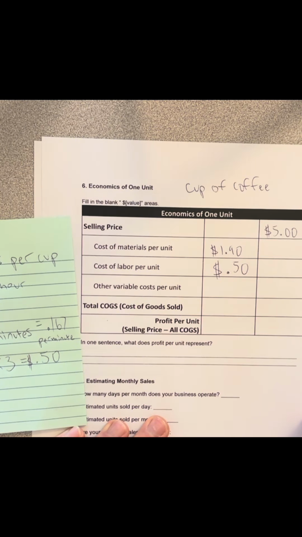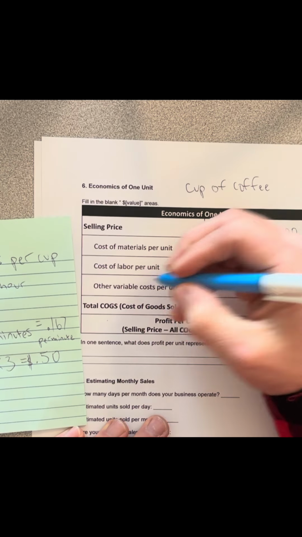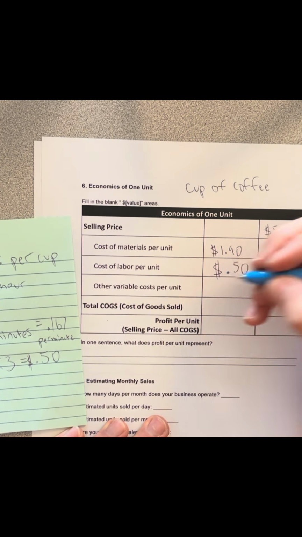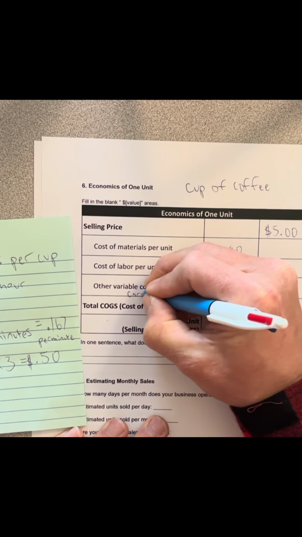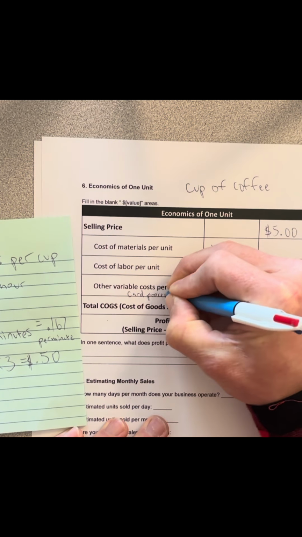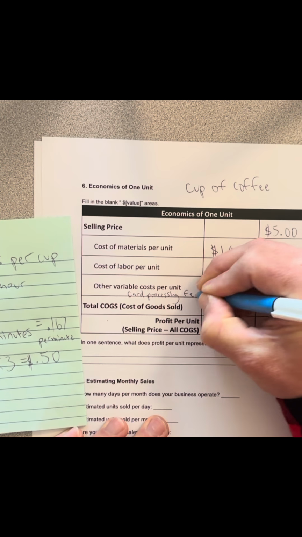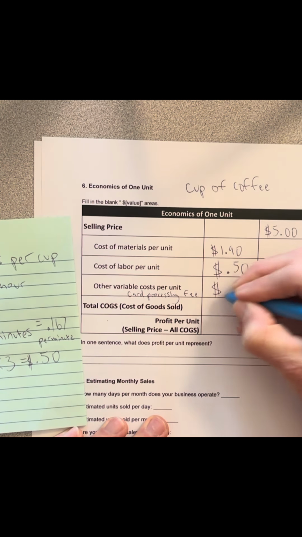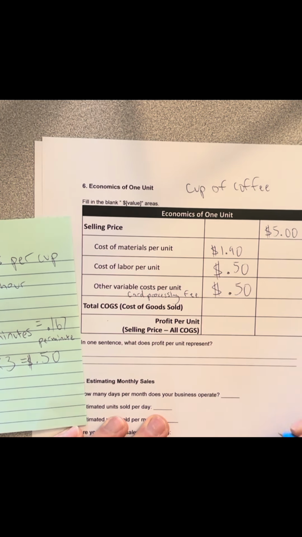What are some other variable costs that we would want to consider? And this is going to depend largely on what type of business it is that you're running. Let's say for this type of a thing, we have a card processing fee. So I'll just put that over here, card processing fee. And we'll say that's also 50 cents per swipe. And let's just say that every single student uses that. We obviously know that's not the case, but most students probably will.